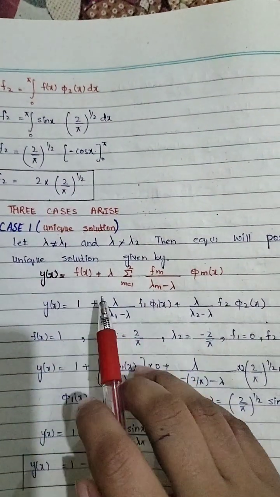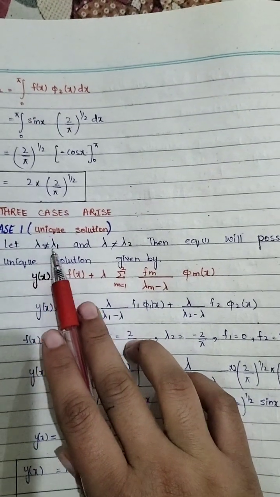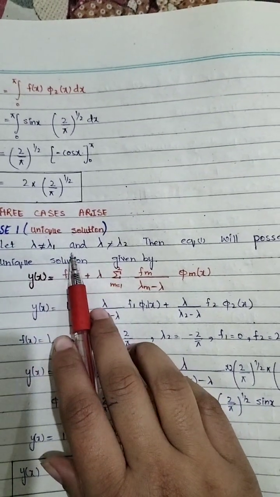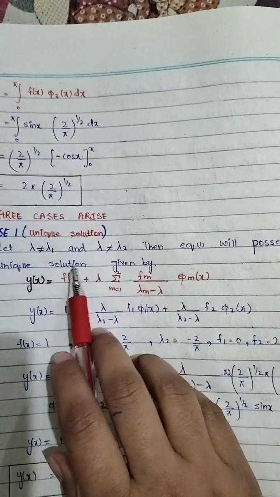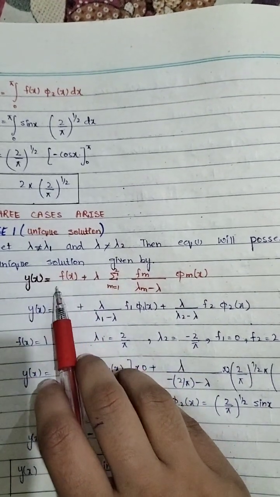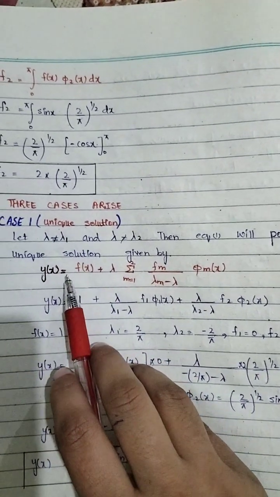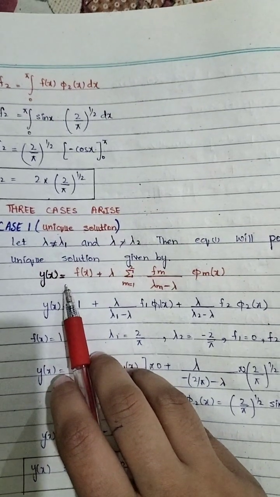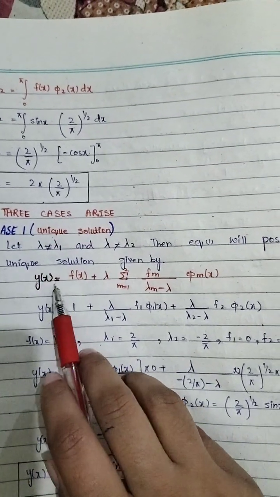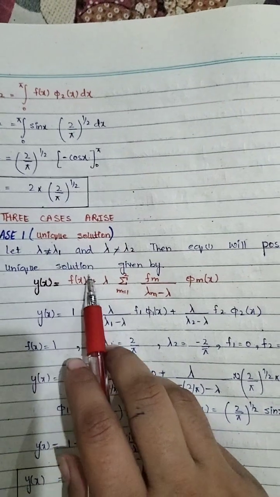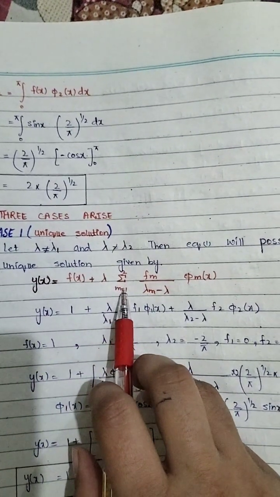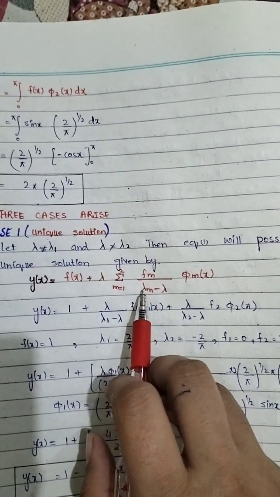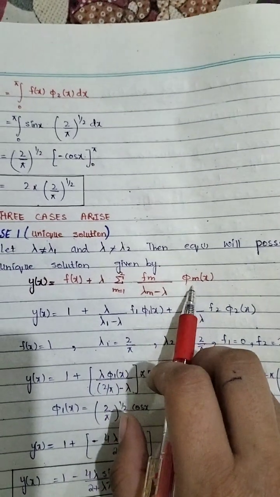Case 1, in which a unique solution exists: when lambda is not equal to lambda 1 and lambda is not equal to lambda 2, then a unique solution will exist. And we know that in general form, the equation of the general solution is y of x equal to f of x plus lambda summation m equal to 1 to 2 of fm over lambda m minus lambda, phi m of x.